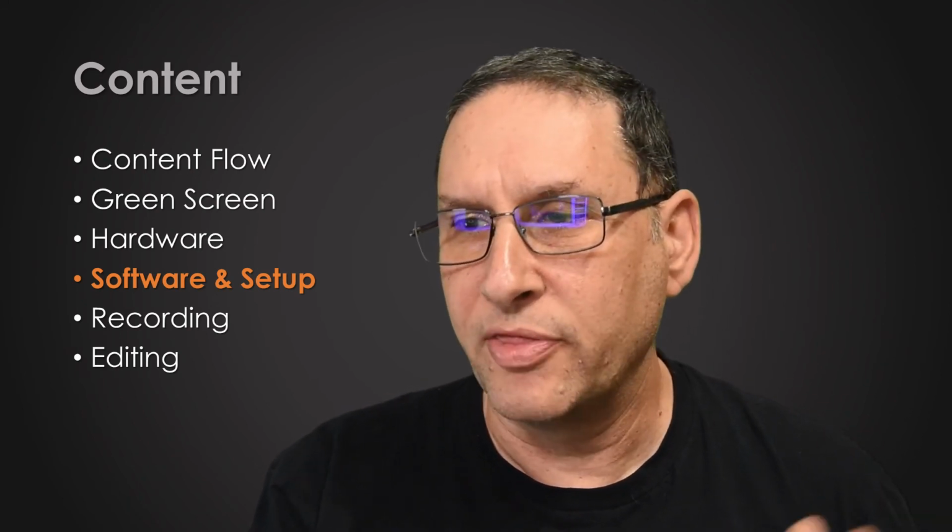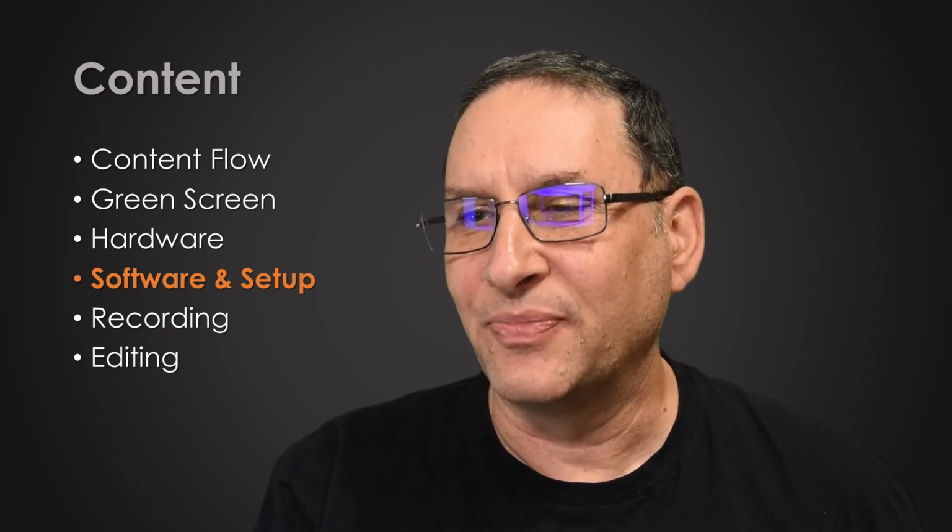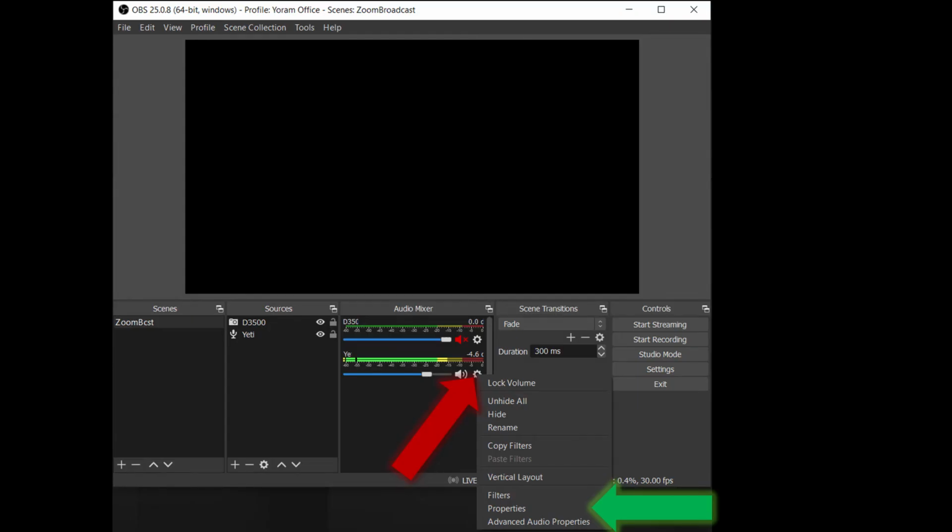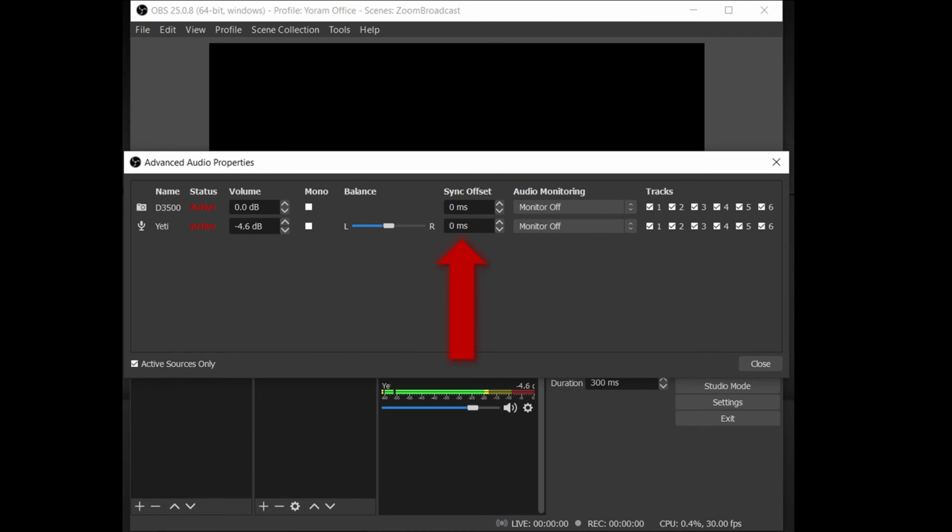A couple more things to show you about OBS. Actually, it's just one thing with two screenshots. If you go to this little cogwheel near any of the microphones, you can open it up and go to properties. The red arrow shows you where you open it up. That's the cogwheel, and then this is the window you're going to have. This is what it looks like, the advanced audio properties for OBS. And I want you to notice the sync offset.